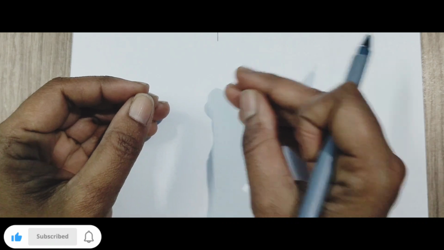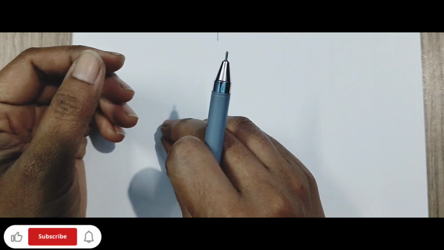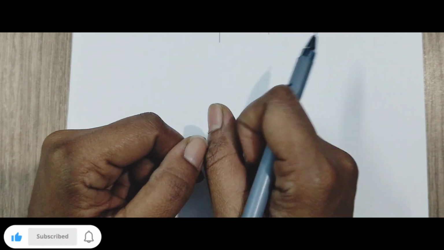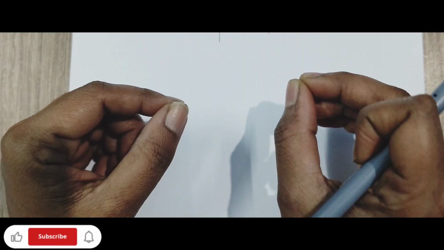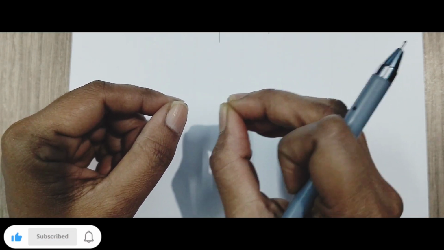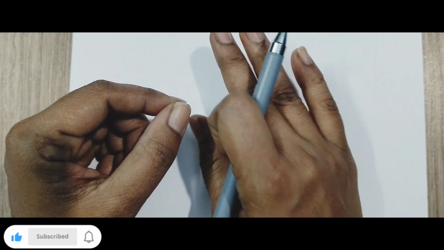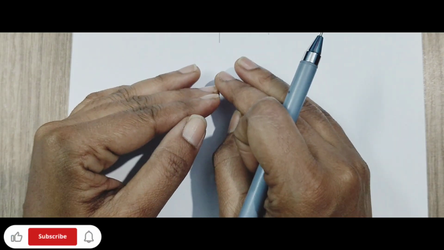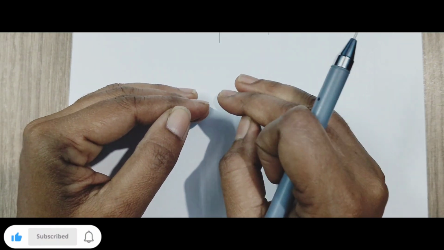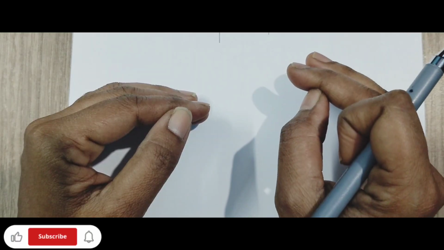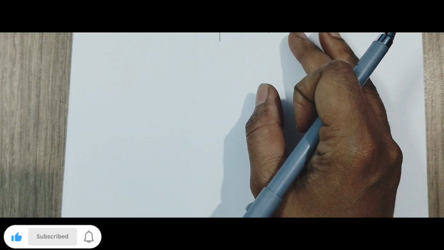And there are two types of application: marked application and unmarked application. Marked application means the application which bears sign and seal of the underwriter is called as marked application, and unmarked application means which does not bear sign and seal of the underwriter is unmarked application.